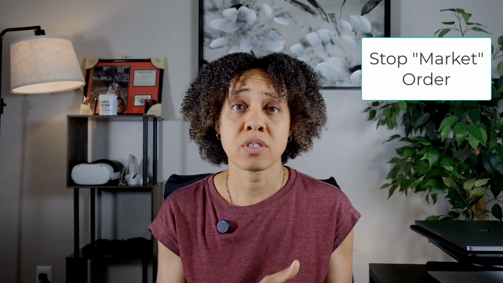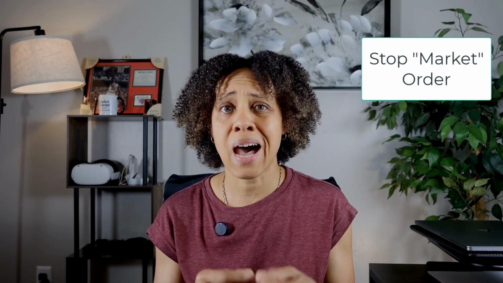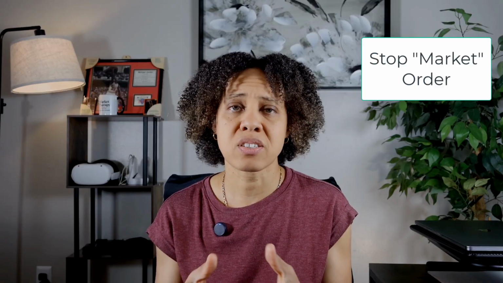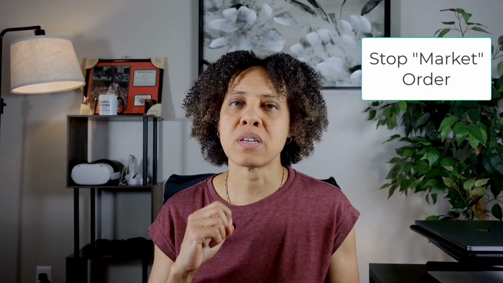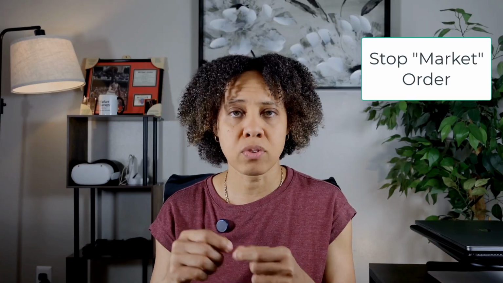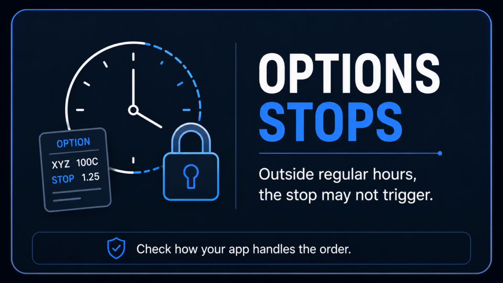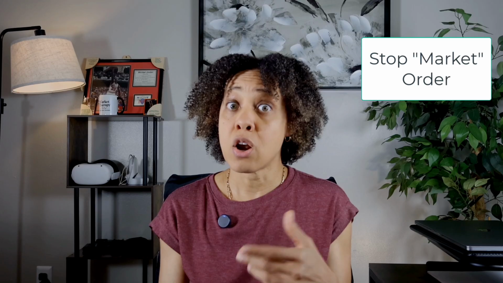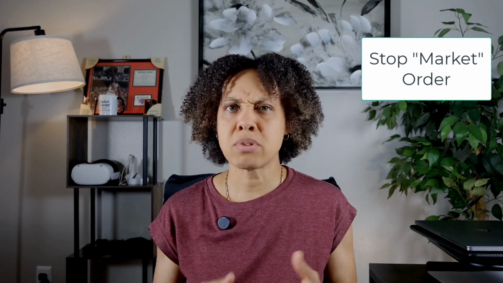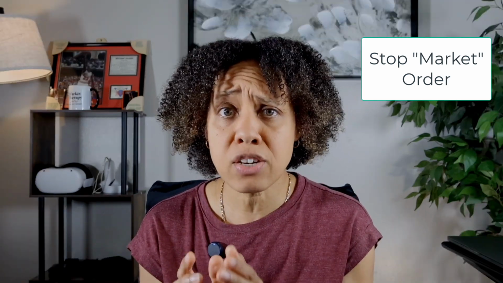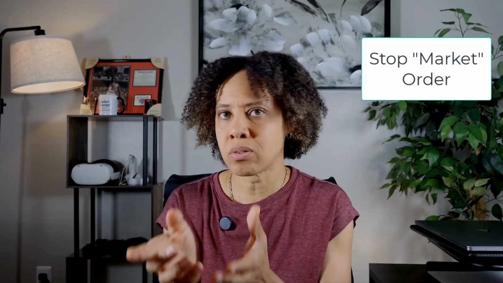For options traders, stops can be even trickier. A stop on an option is usually based on the option's contract price, not just the stock chart you're watching. The option price can move because the stock moved. It can move because of volatility or how much time is left on the contract. And on most brokers, an option stop won't even trigger outside of regular trading hours. So an overnight gap hits a contract differently than it's going to hit a stock. So you might be staring at your chart thinking, why in the world did that trigger? But the order was watching the option contract, not just your opinion on that stock chart.